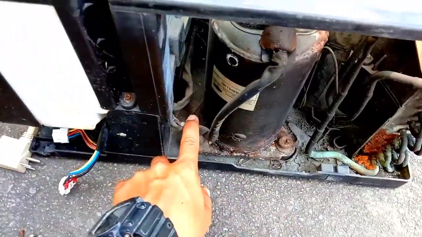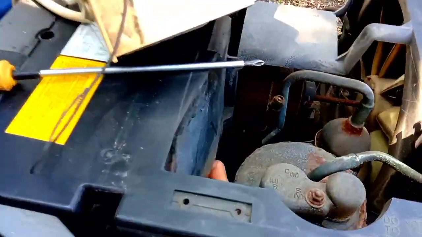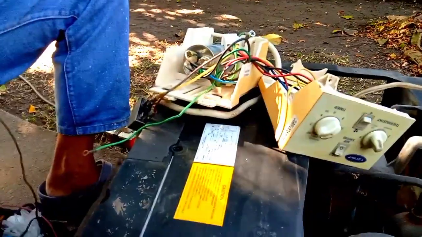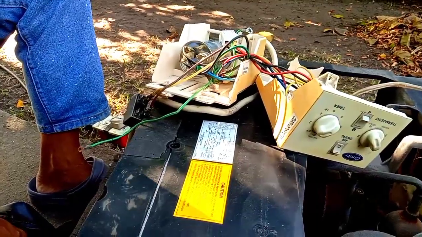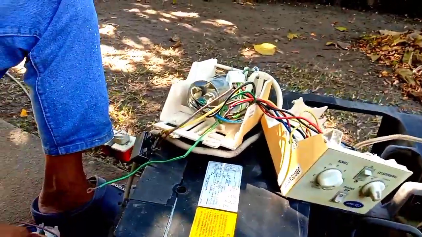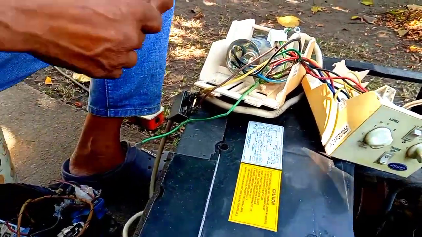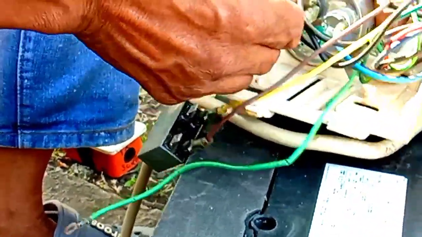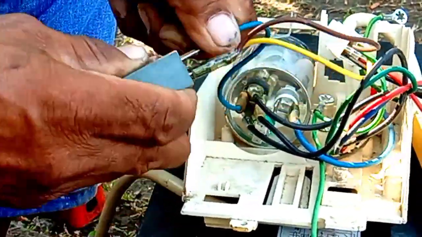We have to direct start to see what the problem is, why when we start the unit for testing there's no response. We need to fix this first, why only the compressor is running but the fan motor is not running. The problem we see is a defective dual type capacitor. So that's why we provide individual capacitors.